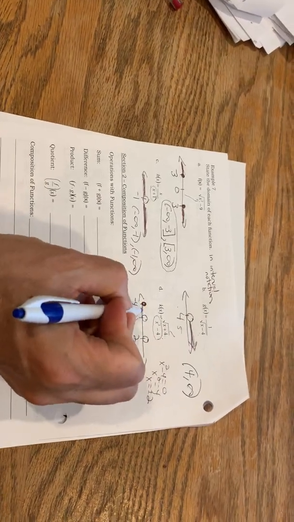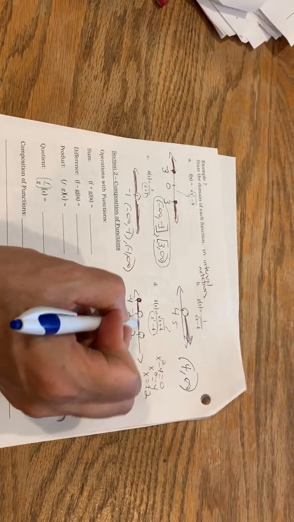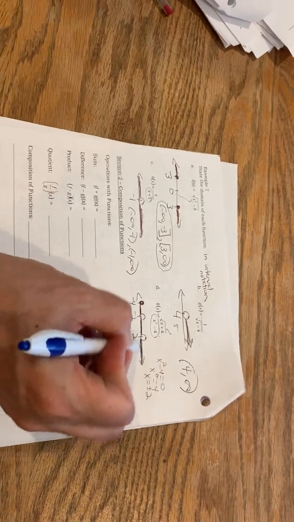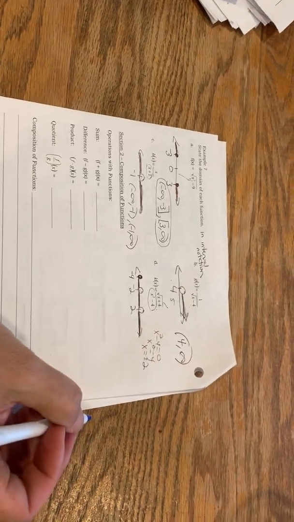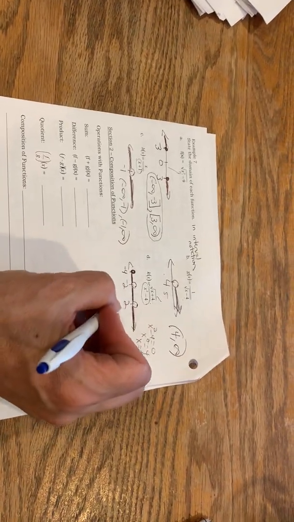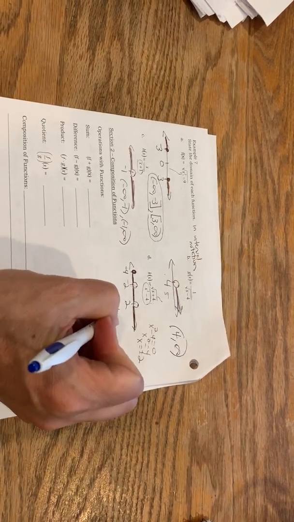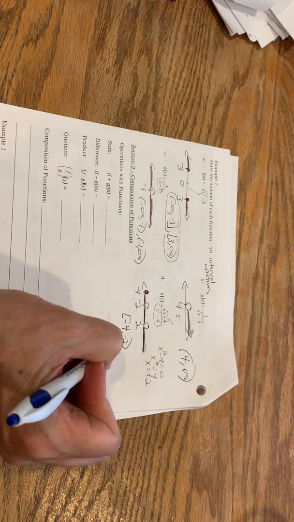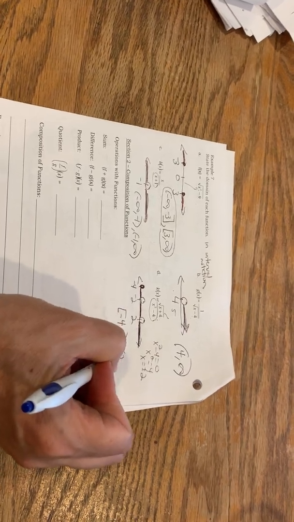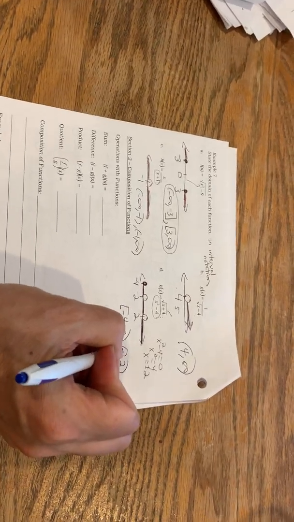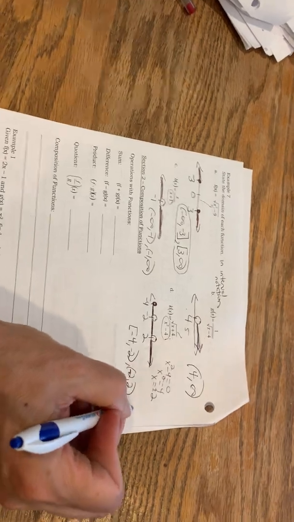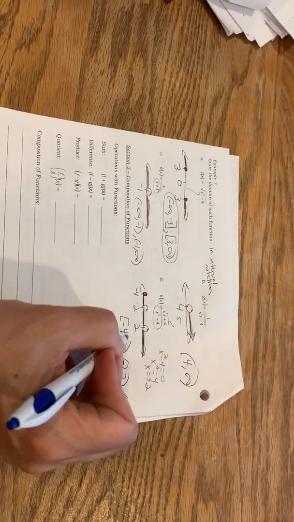So it's basically anything to the right of -4 except -2 and 2, because both of those values give me 0 on the bottom. If I wrote that in interval notation, just going from left to right, it would look like this: -4 to -2, not including, and then -2 to 2, not including, and then 2 to infinity. That would be D.